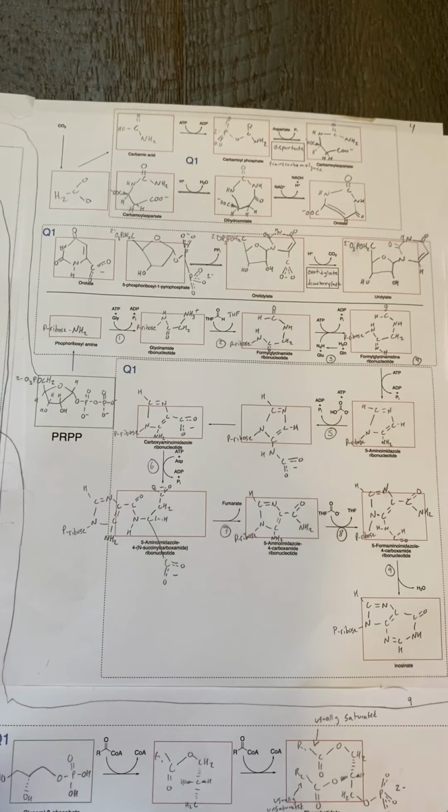And then looking at pyrimidine synthesis, which forms cytosine, uracil, and thymine nucleotides, we react bicarbonate with ATP to ultimately form orotate right here.